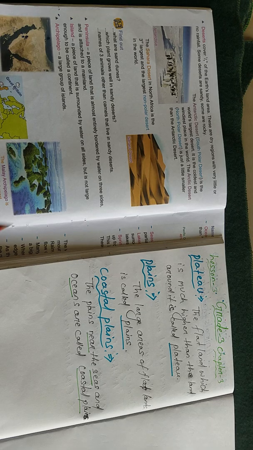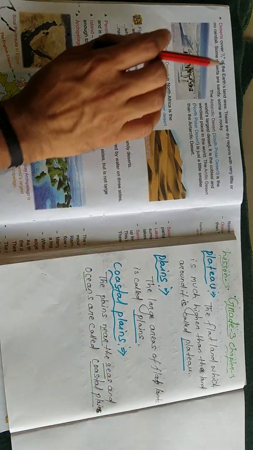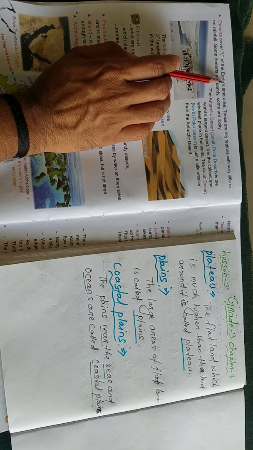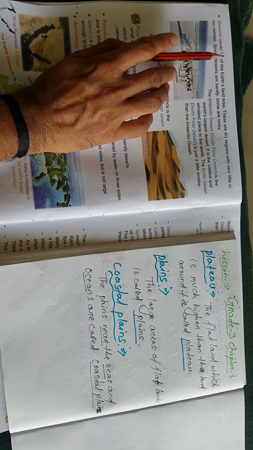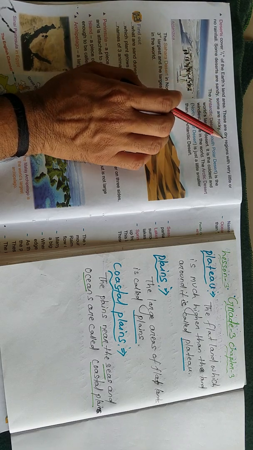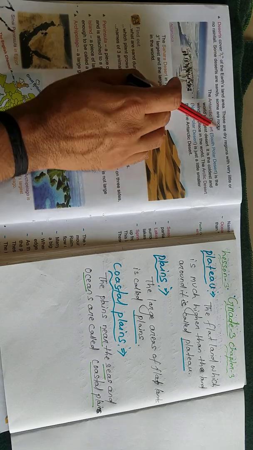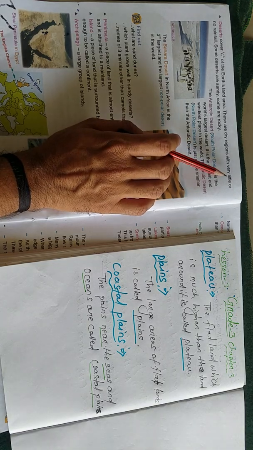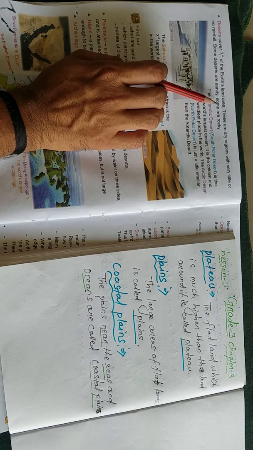So students, first I am reading from the book, listen carefully. Deserts cover 1/7 of the earth's land area. Out of the land we have, 1/7 part is covered by desert. These are dry regions with very little or no rainfall. Some deserts are sandy, some are rocky.